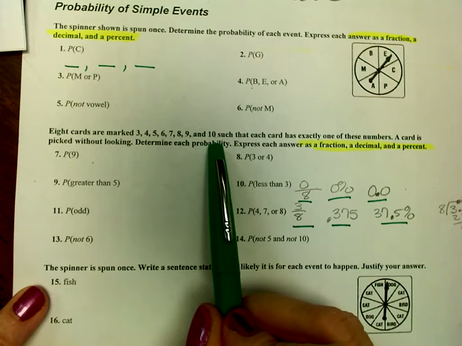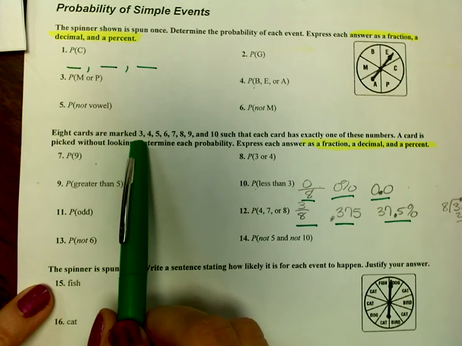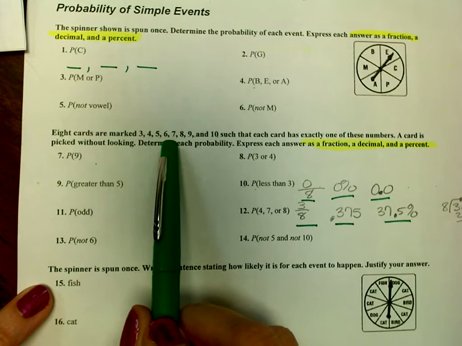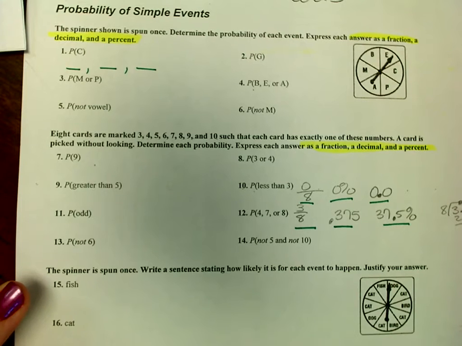So just because it counts up to 10 doesn't mean there's 10 numbers there. We started at 3. So there's 1, 2, 3, 4, 5, 6, 7, 8 cards. There's not 10 cards, there's 8 cards.